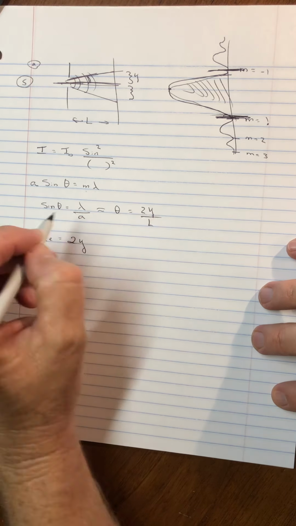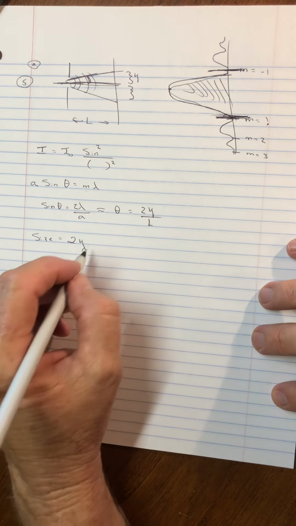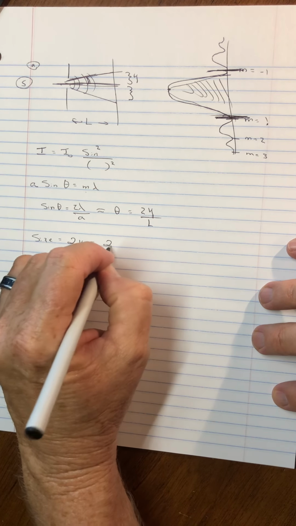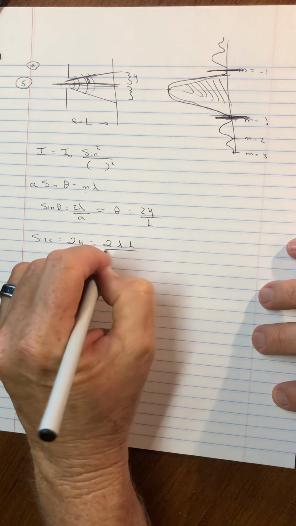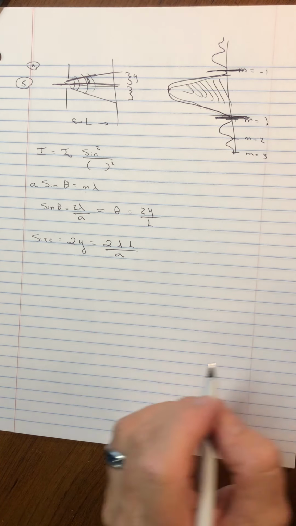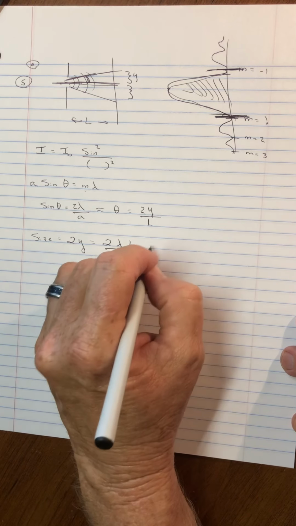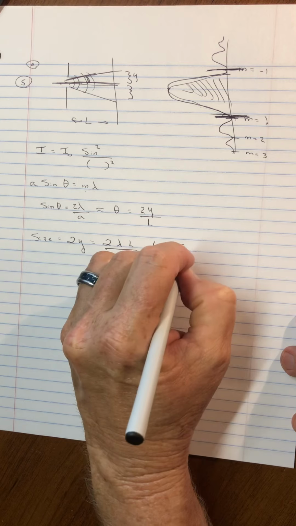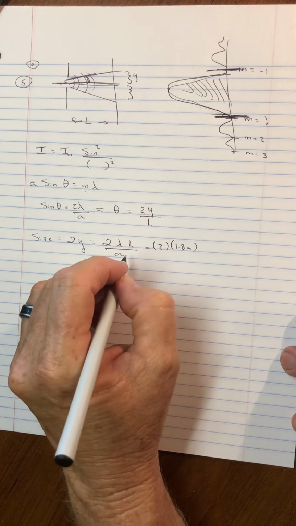And so if I multiply by 2 and multiply by 2 and then bring the L to the other side, I get a 2, a lambda, an L over a. And so there would be the size on the screen. And so I've got the 2. The L, they said, is 1.8 meters.